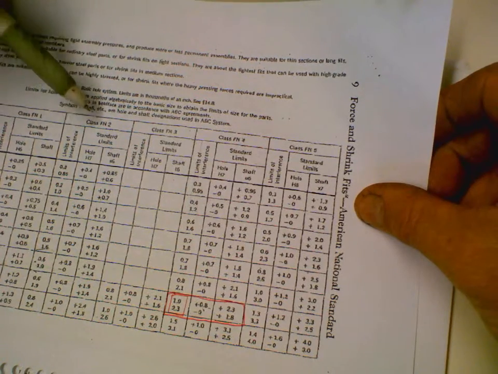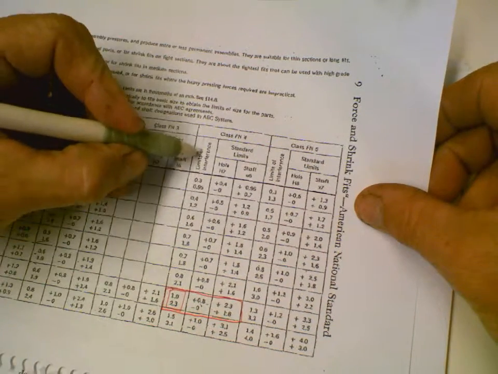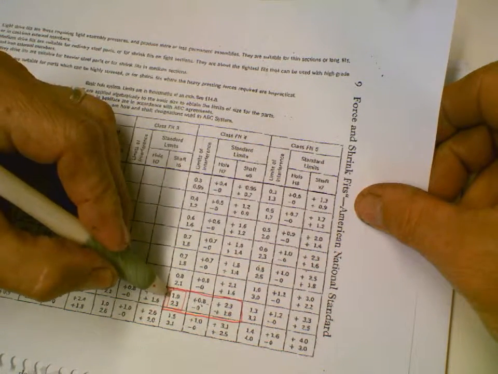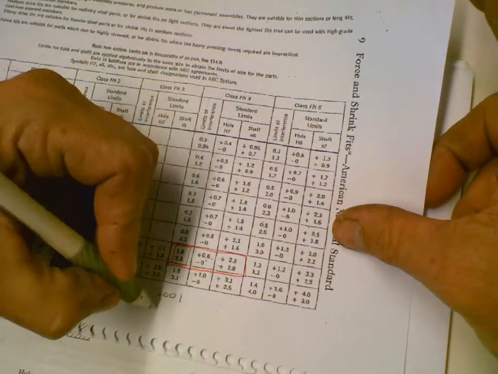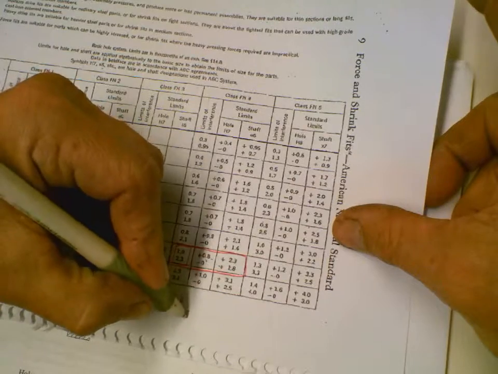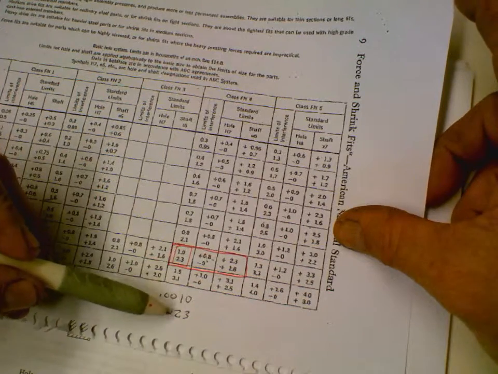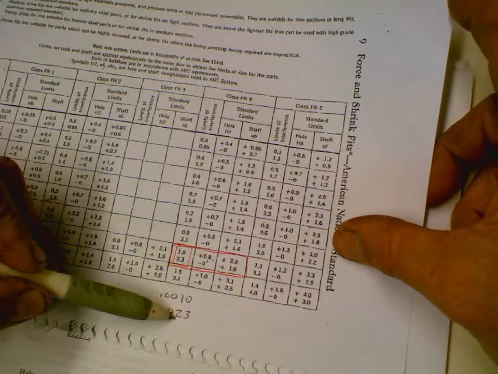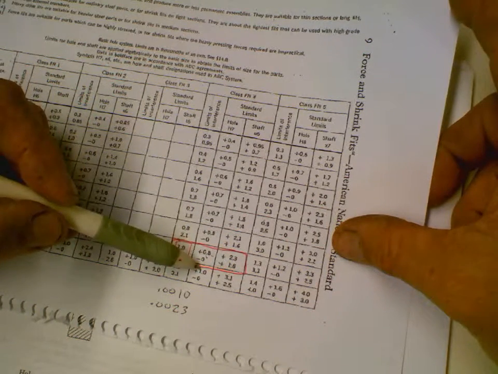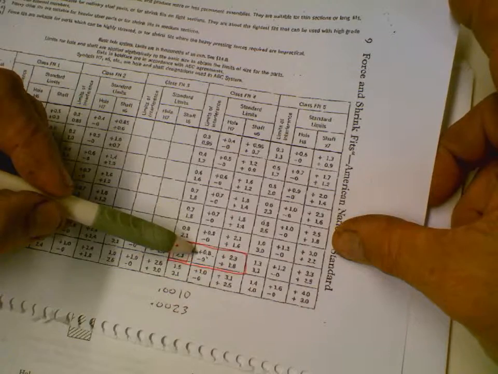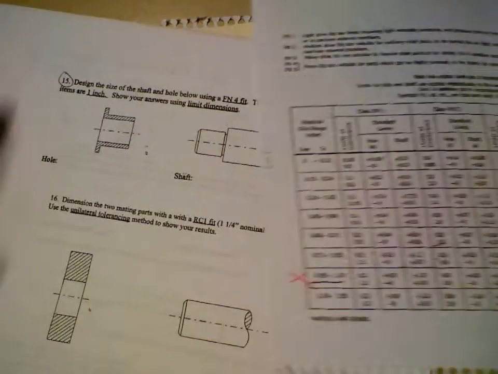Since it's an FN, it means it's a force fit. It means you have to press it together. And it looks like the limits of interference in this column would be 1 thousandth, so that's 0.001 interference to 2.3, which would be 0.0023. Or I could add another 0 to make them the same. So from 1 thousandths press to 2.3 thousandths press. So based on the hole and the shaft, we'll look at what they want. On the hole, they want plus 8/10, and on the shaft, they want 2.3 bigger, 1.8 bigger. So let's do the problem here.